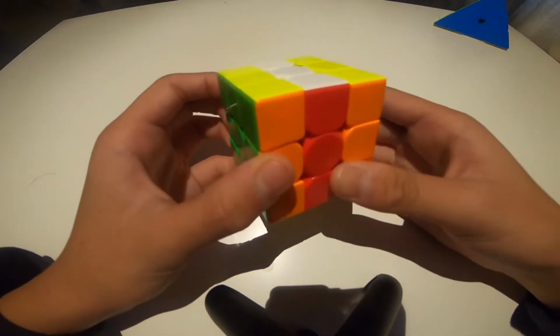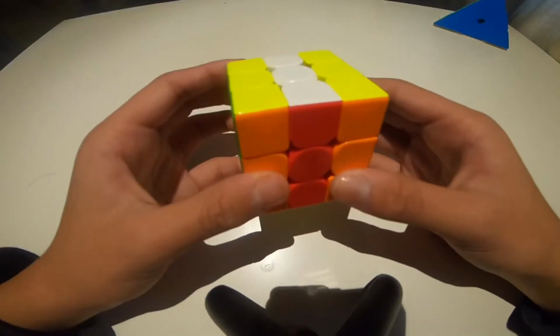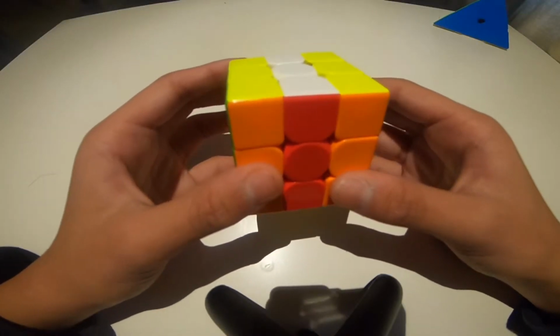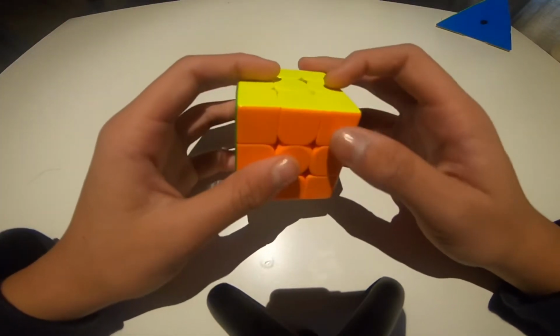How many moves is this? Is this 1 move, 2 moves, or 4 moves? Depending on who you ask, people say different things. Let's see why. Everyone has their different kind of metrics when counting moves.